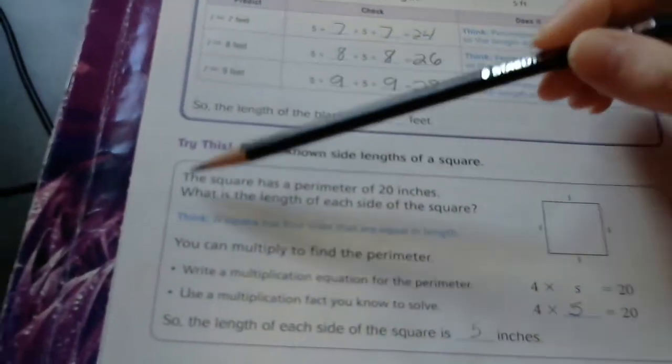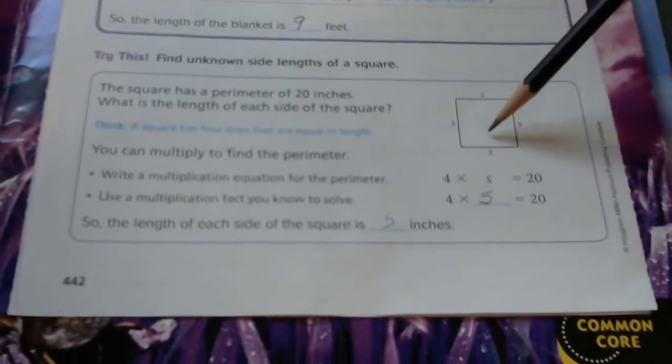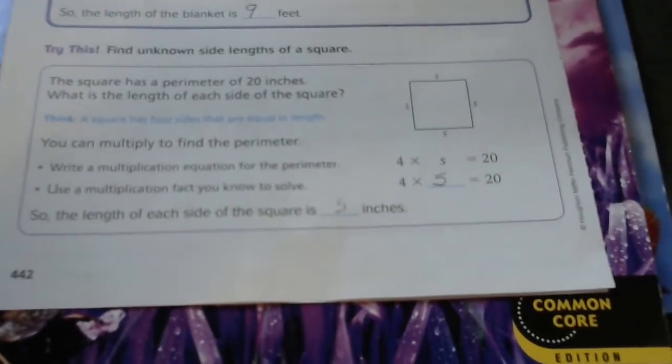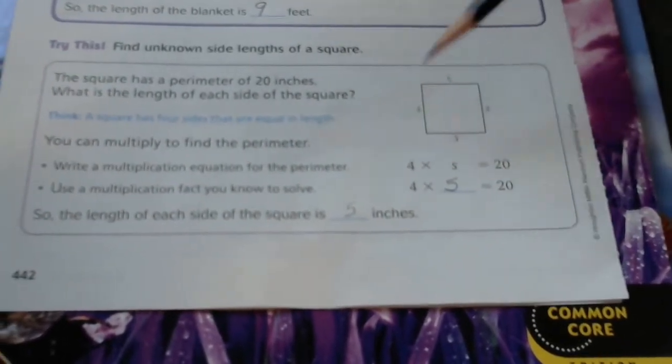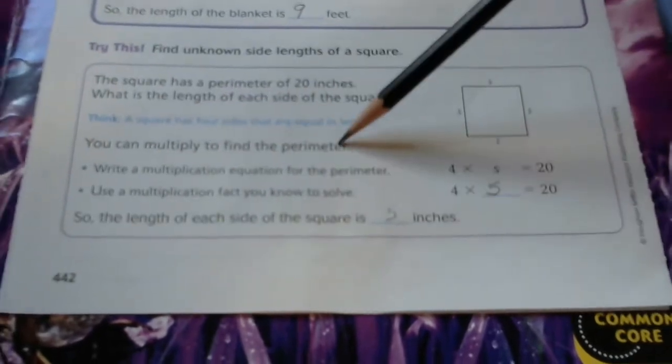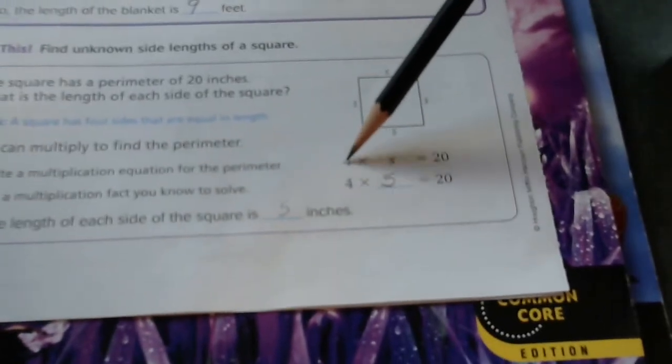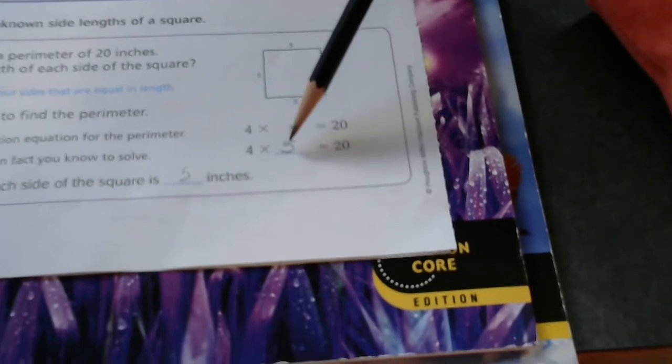Let's try this. The square has a perimeter of 20 inches. What is the length of each side of the square? Well, we know that a square has 4 sides that are equal, so you can multiply to find the perimeter. Write a multiplication equation for the perimeter. 4 times s equals 20. Use a multiplication fact to solve it. Well, we know that 4 times 5 equals 20. So the length of each side of the square is 5 inches.